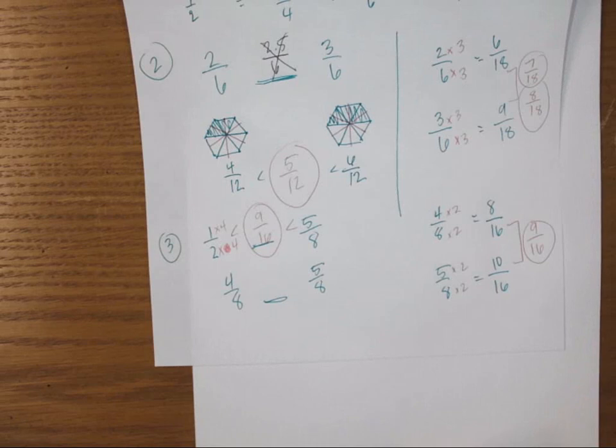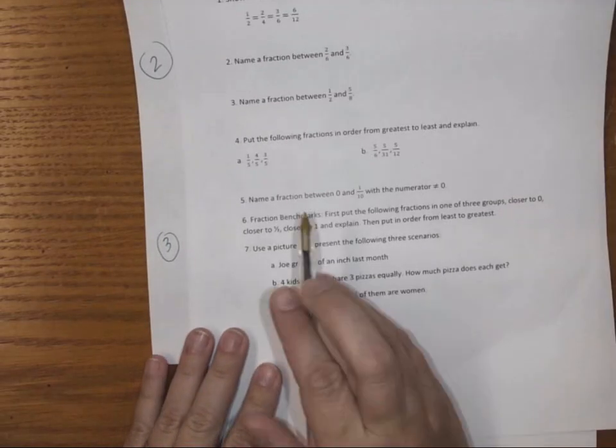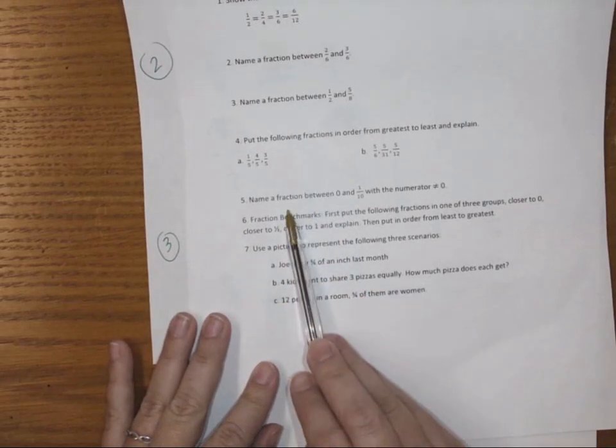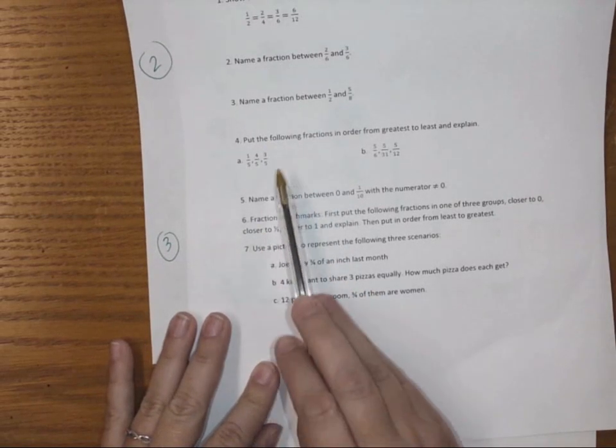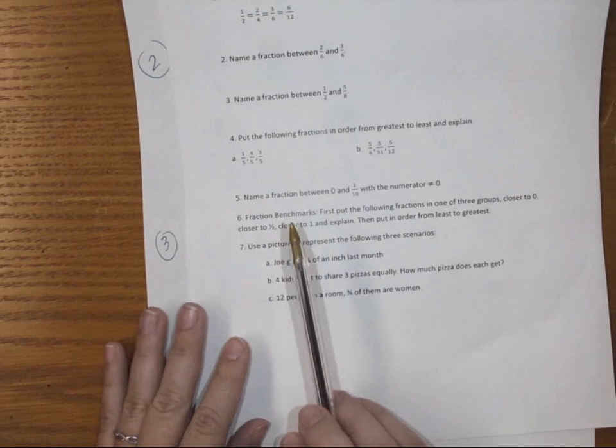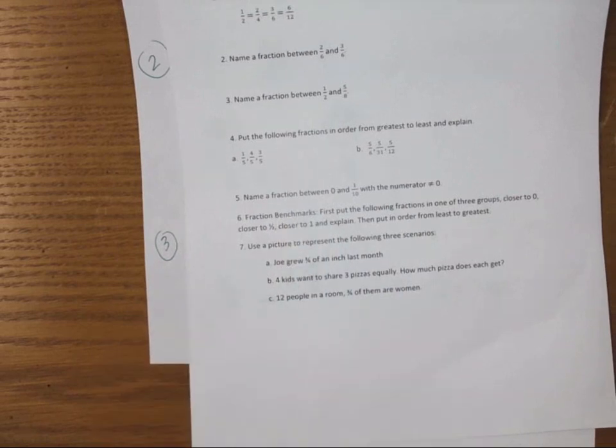Okay, so if you'll look at the next problem, number 4 and number 5. Well, 4 and 6 are both ordering fractions from greatest to least, least to greatest. And there's a couple ways we can do it.